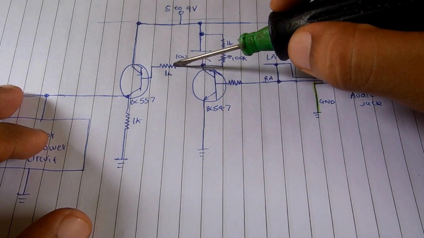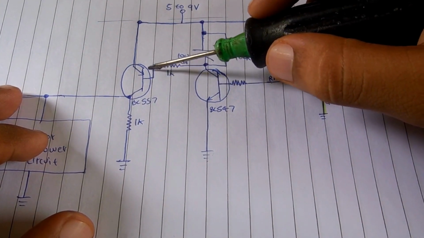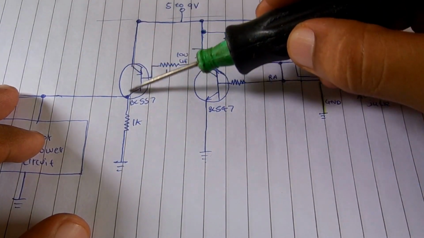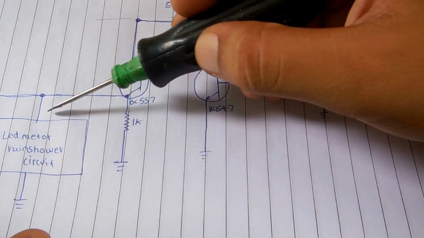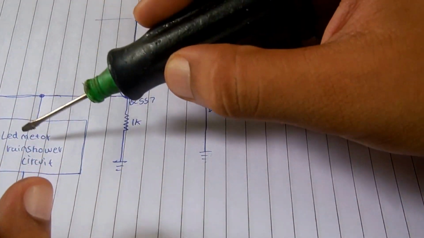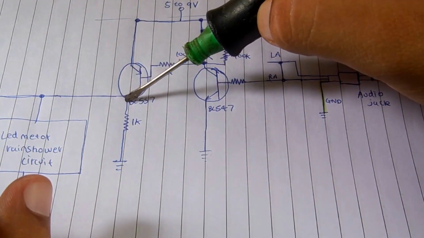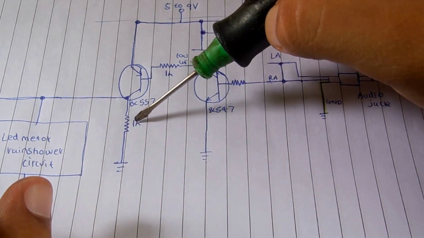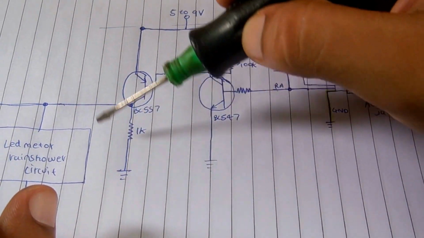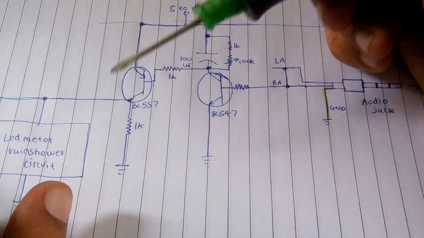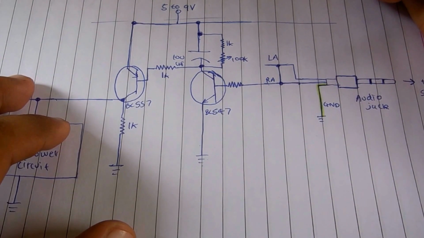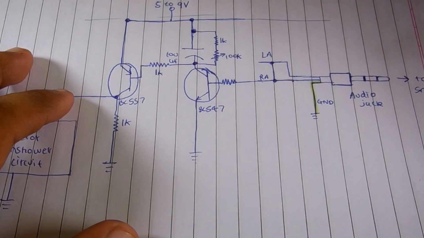So the signal is again given to a transistor BC557 because we want a positive supply to go to this circuit, and when the positive supply is not there, all the capacitors should discharge through this 1K resistor, which I have used just as a pull down resistor, which will pull it down to ground when the signal is not present here. So yes, that's all. That's it.